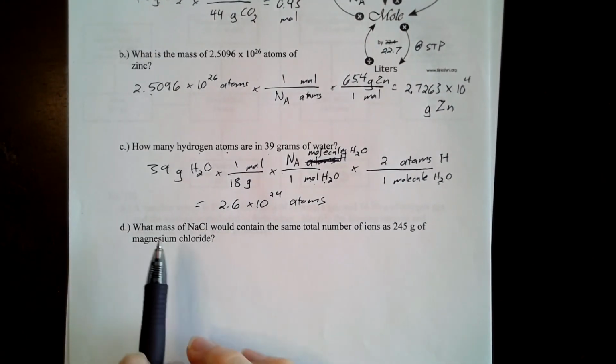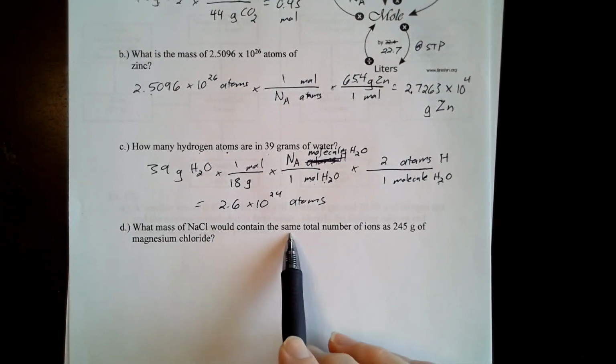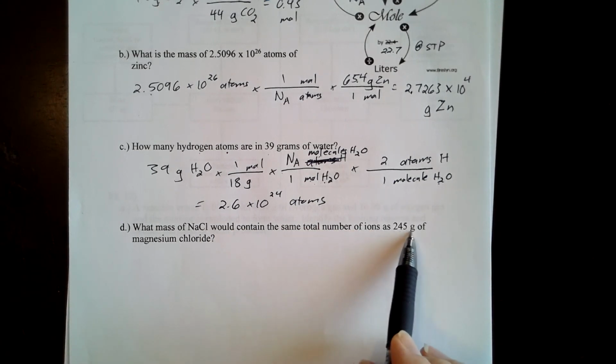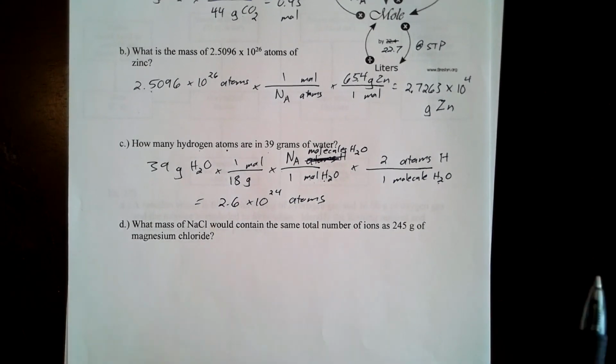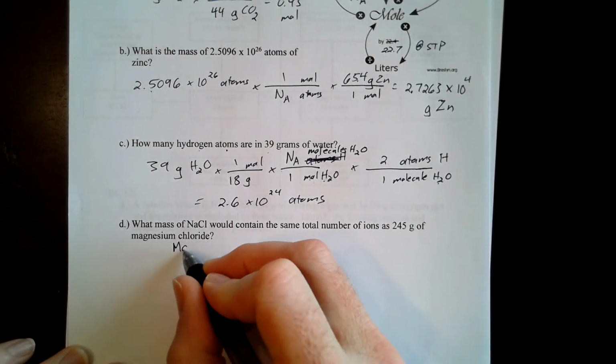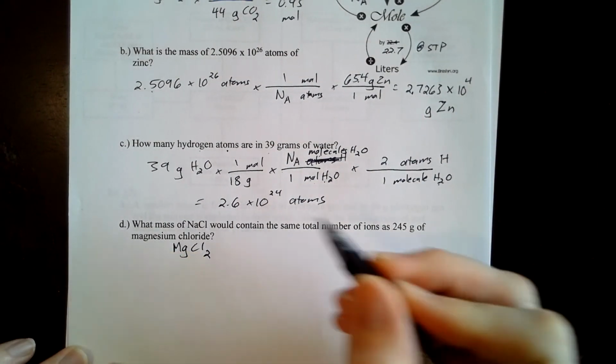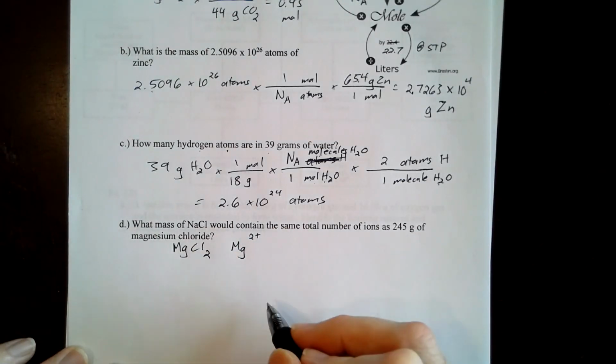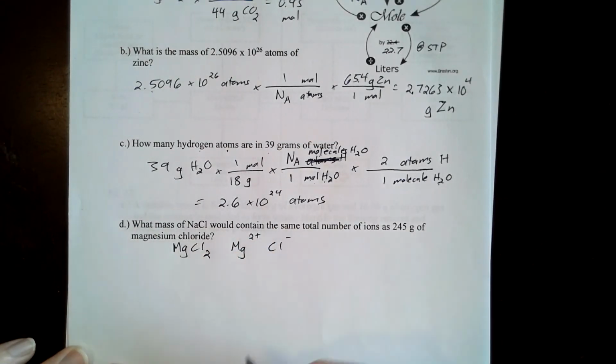And then it asks, what mass of NaCl would contain the same total number of ions as 245 grams of magnesium chloride? Magnesium chloride is MgCl2, because remember, Mg is in the second group, so it has a 2 plus charge. Cl has a 1 minus charge.